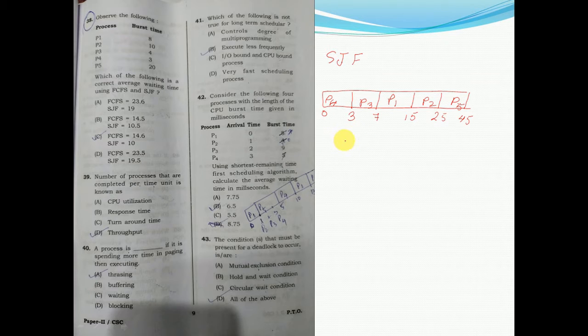Okay, now for the average waiting time, the waiting time for every process: for P1 it is 7, P2 it is 15, P3 it is 3, P4 it is 0, P5 it is 25.